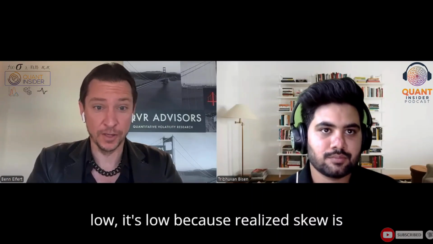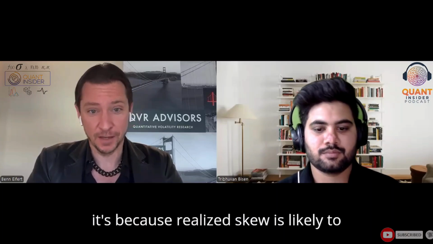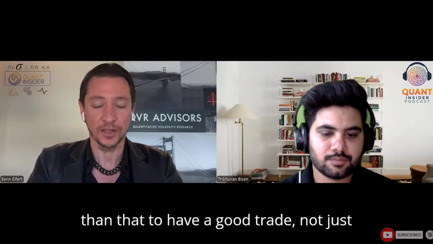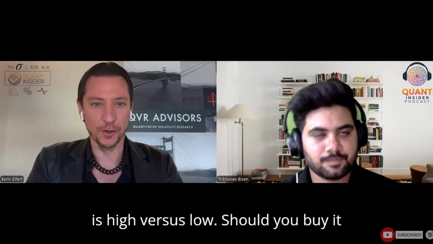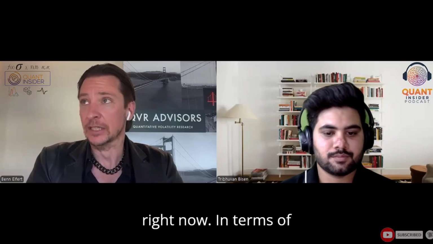So if skew is low, it's low because realized skew is likely to be very low. And if it's high, it's because realized skew is likely to be very high. You need more of an insight than that to have a good trade. It's kind of like the dollar stock price being high versus low. Should you buy it when it's low and sell it when it's high? It's more complicated than that, right?